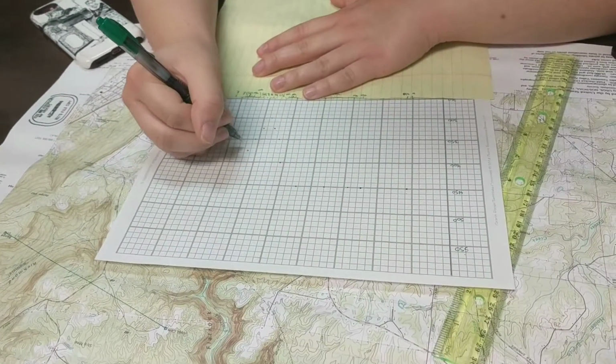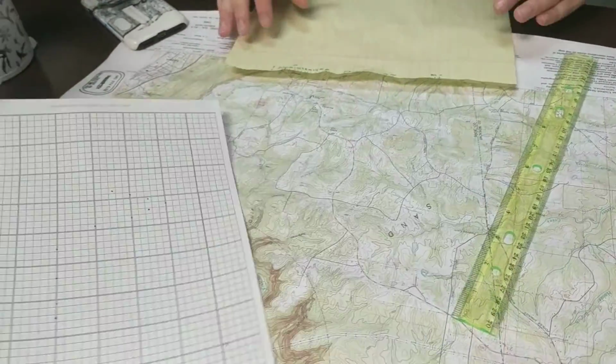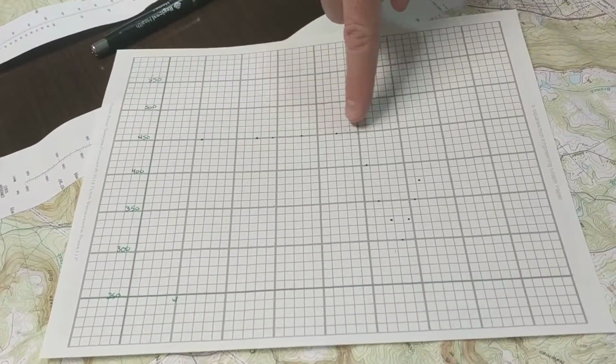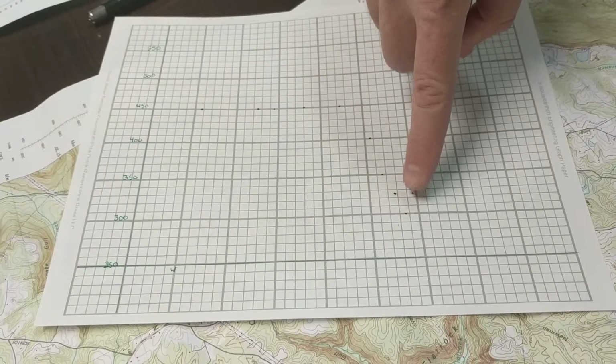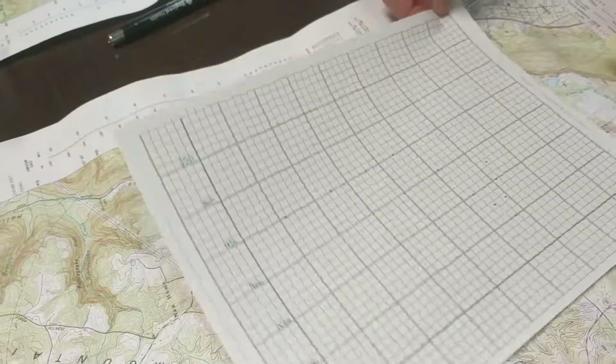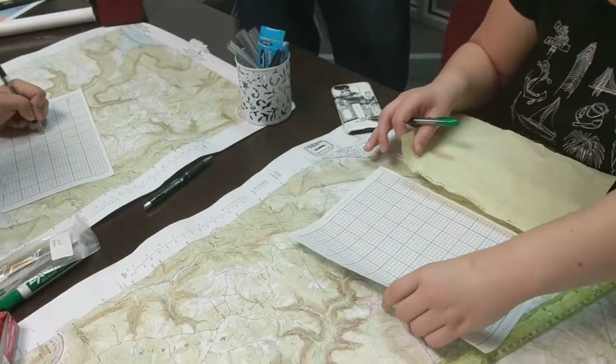Let's take a look at Kylie's real quick. She's already a little further. And you can see that she's already got a bunch of similar dots on 450, and then we're moving down into a valley and moving back up. So we'll see what this profile looks like when everybody's finished. Maybe they'll match, maybe they won't.